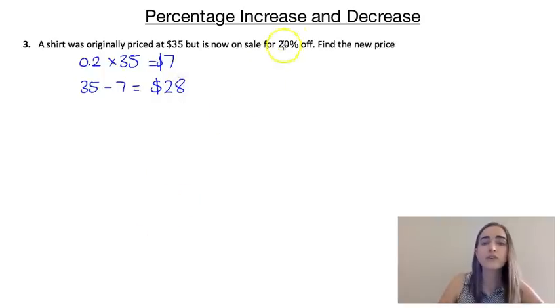Now the other method for doing that, if we're taking 20% off, then that's going to leave us with 80%. So we'd have 0.8 times that 35, which would give us that $28.